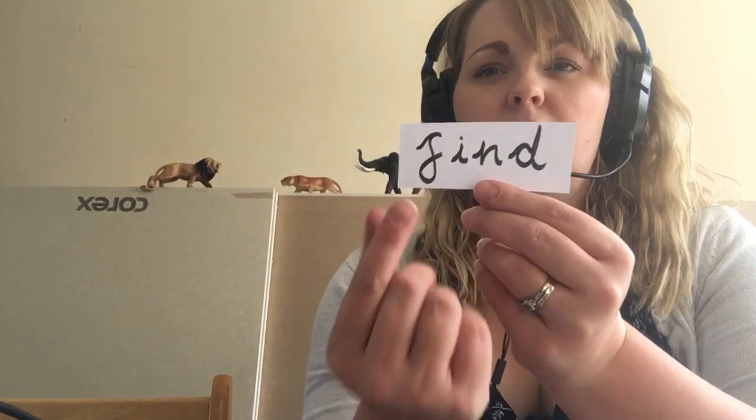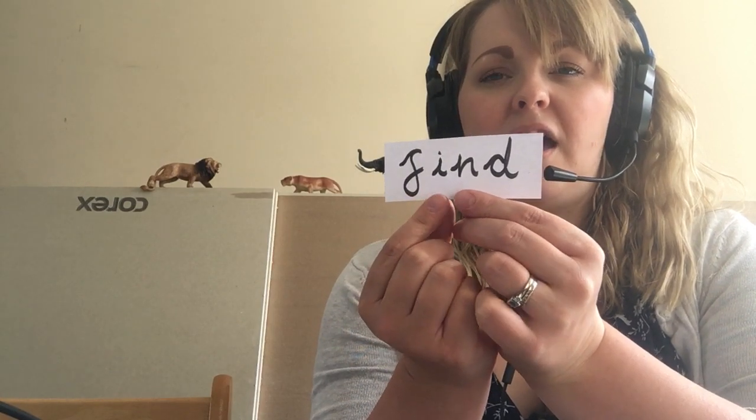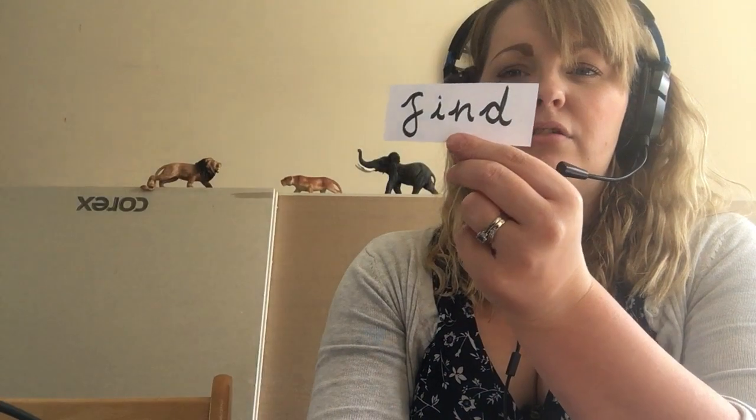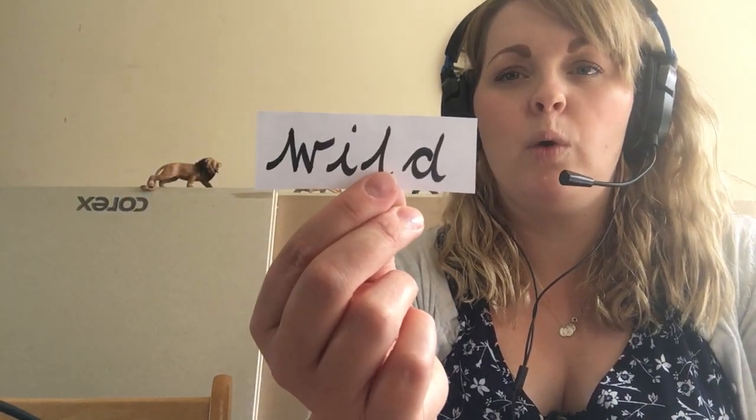Let's have a look for our next word. So our next keyword is this one just here. We've got find. Find. Let's say it after 3. 1, 2, 3. Find. If we find something, we might have looked for it, so we can find it. Here's your next word. We've got wild.